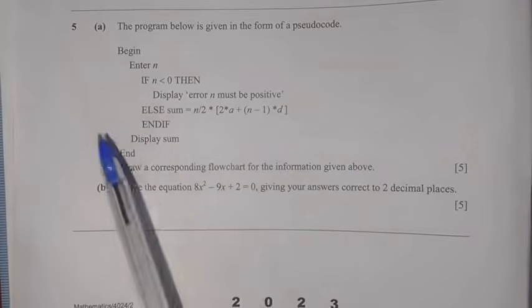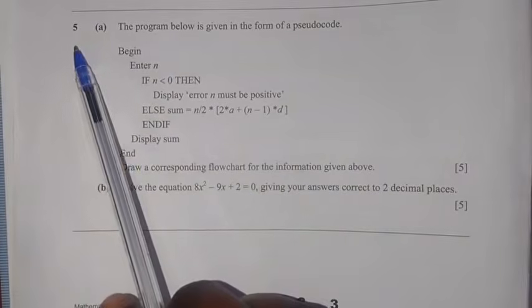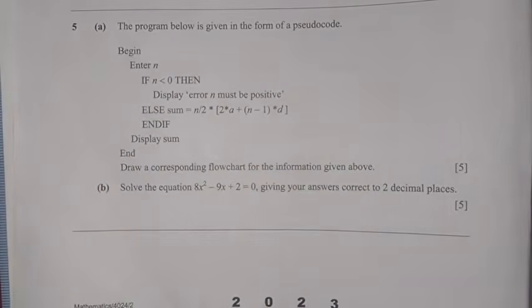So in this presentation, we are answering this question 5 right here. This is a question coming from the topic Computer and the Calculator. This question came in Mathematics Paper 2 for 2023 for GCE candidates.